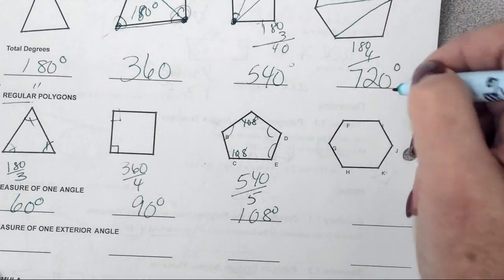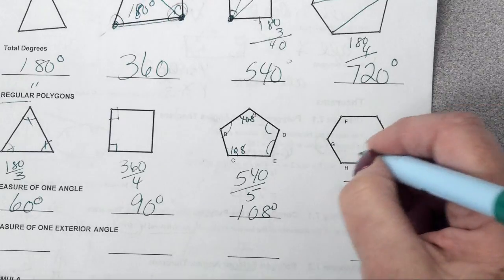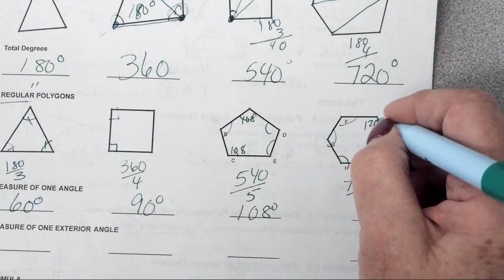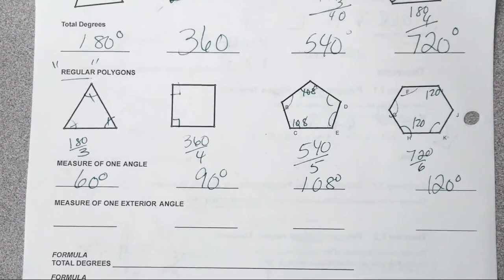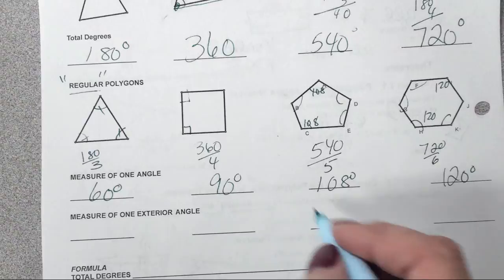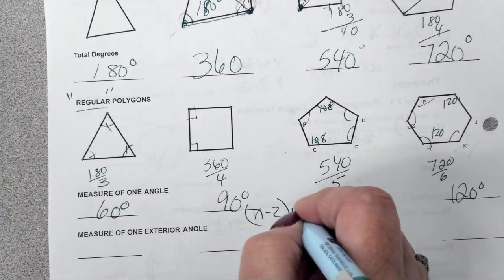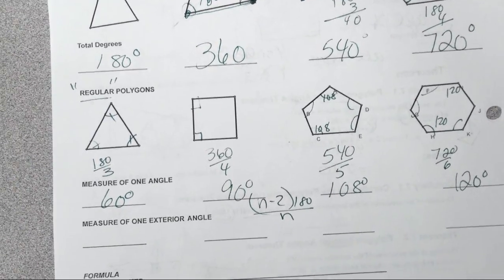In a 6-sided figure, 720 degrees total divided by 6 angles, and so each of these then is 120 degrees in each corner. So that was the other, they didn't really give us this formula, but that's one that we can figure out then. So what it really is, it's our original n minus 2 times 180, because that's the number we used here, divided by n. So that way we can find just one angle in a regular polygon.